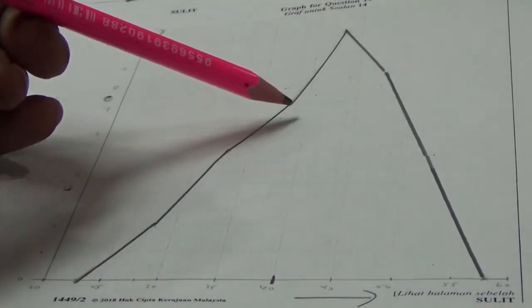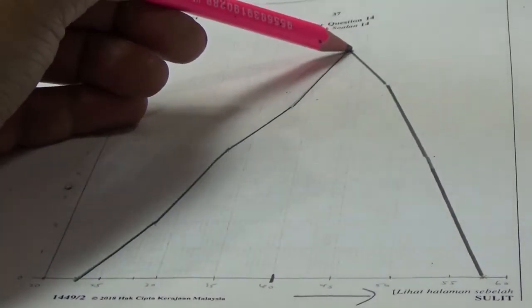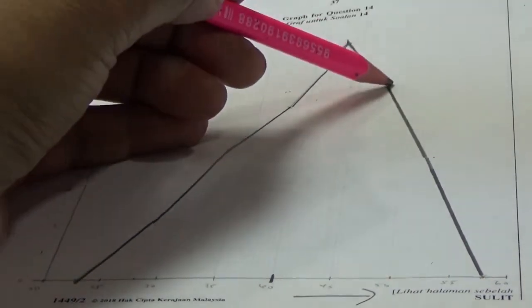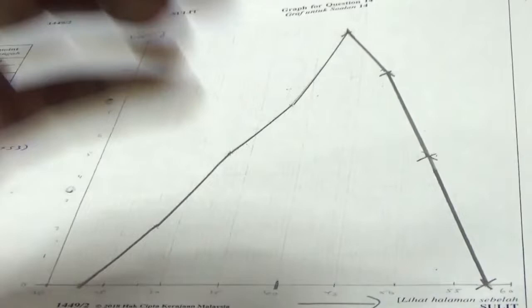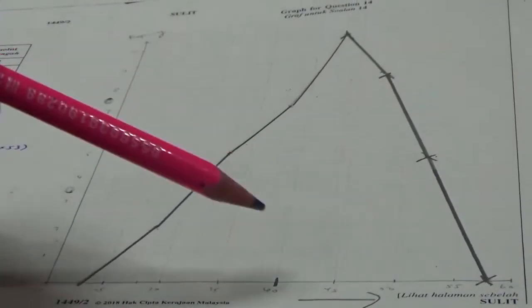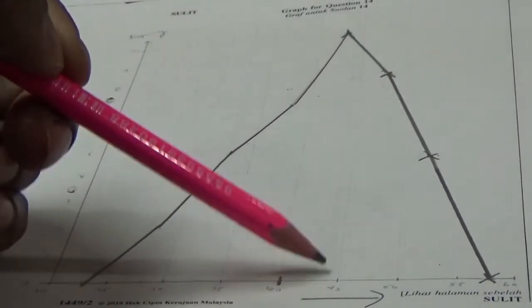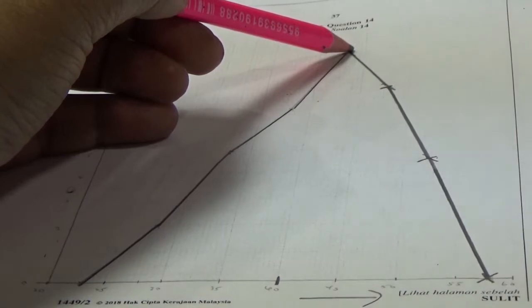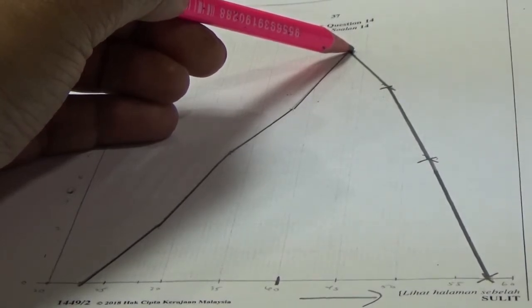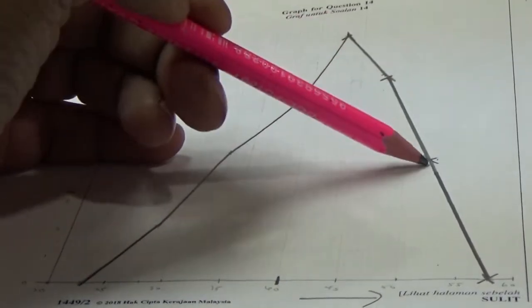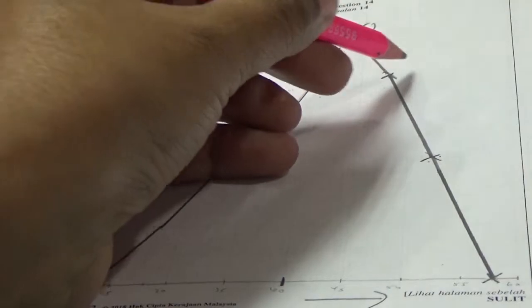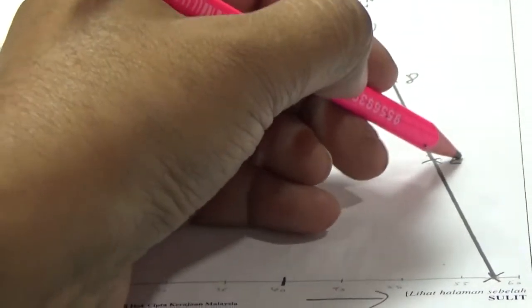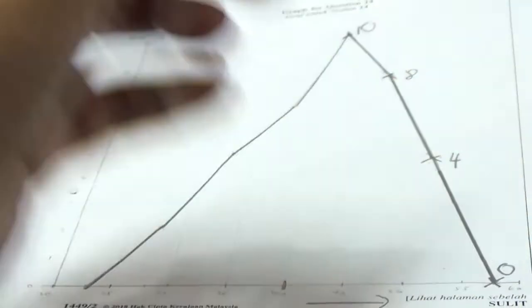All those students who got more than 40 marks would be these, and this is 0. So if you can see, more than 40, the first point shows 10, followed by 8, 4. So this is 10, this is 8, this is 4, and this is 0.